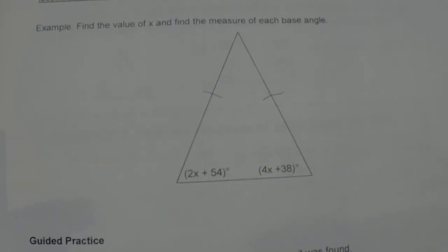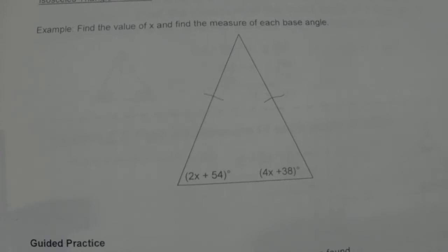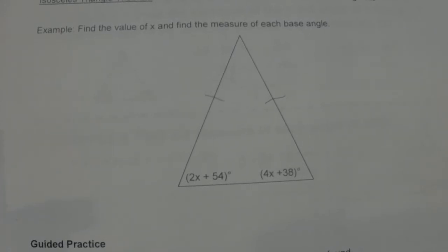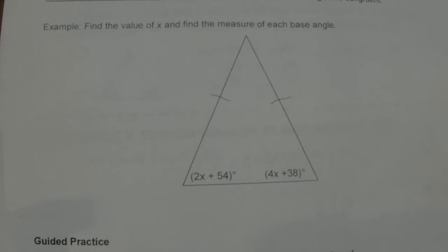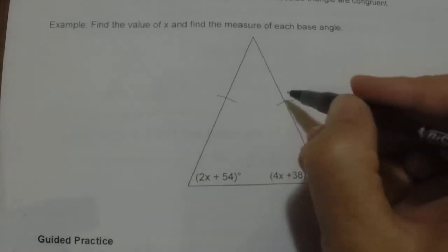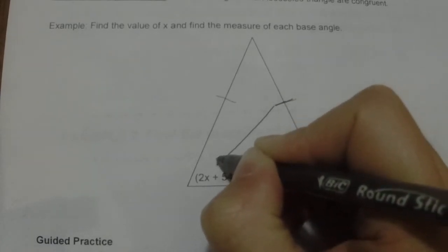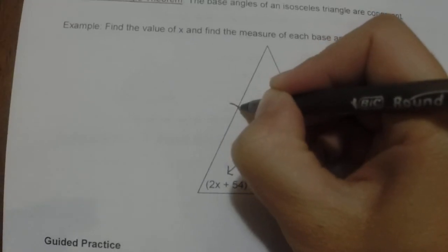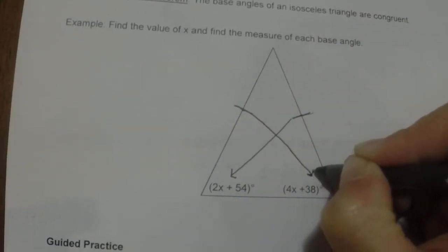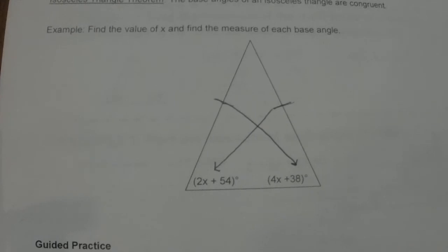All right, so flip it over onto the back. This should be very familiar to you, the isosceles triangle theorem. It says the base angles of an isosceles triangle are congruent. So what you need to know is that the base angles are the ones that are across. So if this side is congruent, straight across from that is this one. Straight across from that is this one. So that would mean that we would set these two things equal to each other and solve for x.